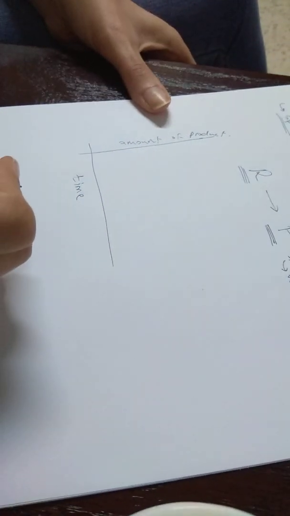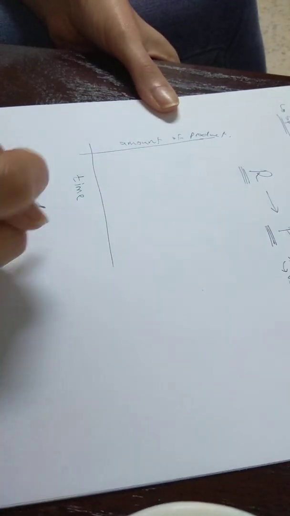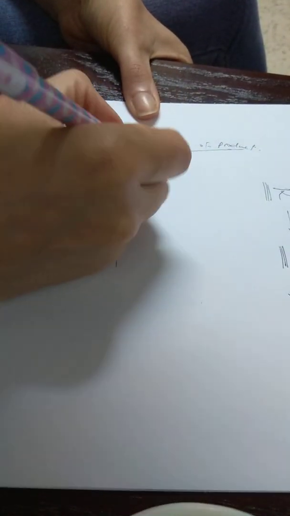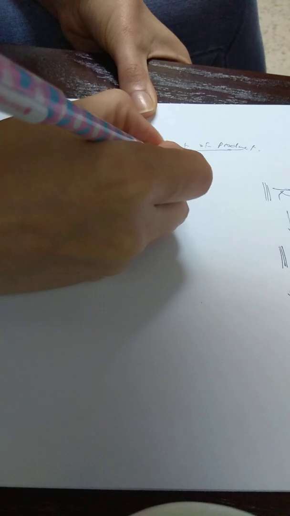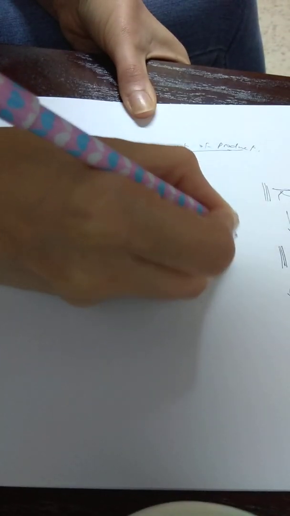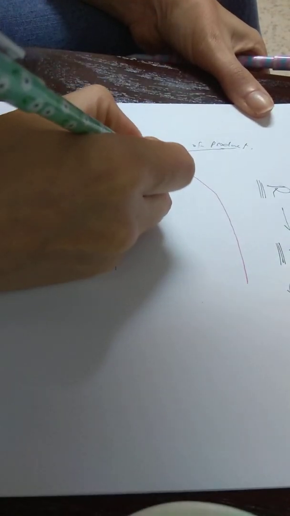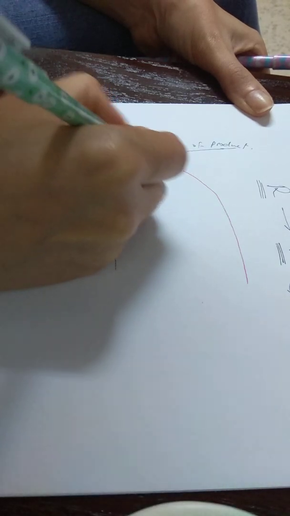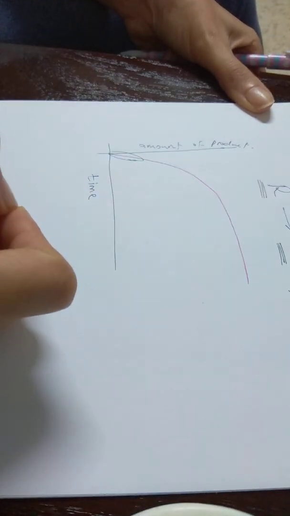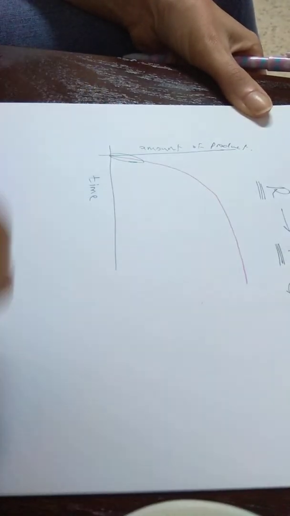The shape of the curve for the rate of the reaction is usually like this. You can observe that at the beginning of the reaction, it is faster because the curve is steep.